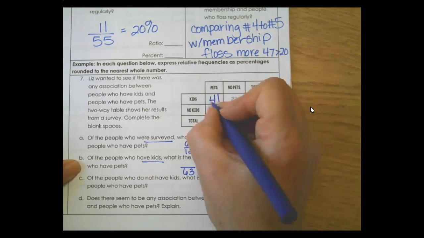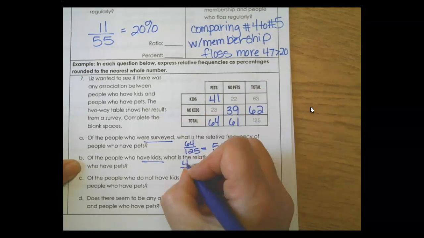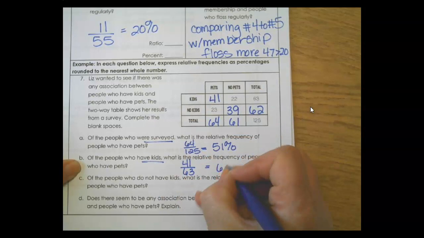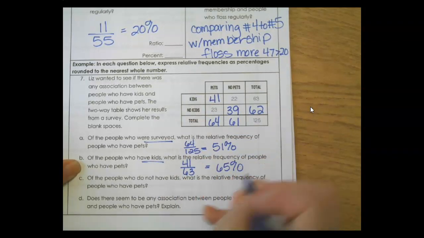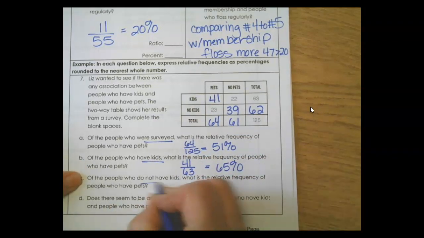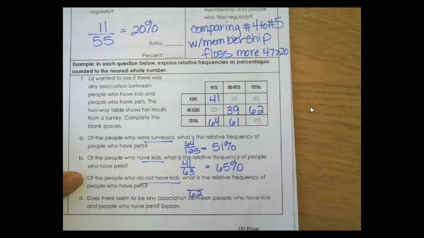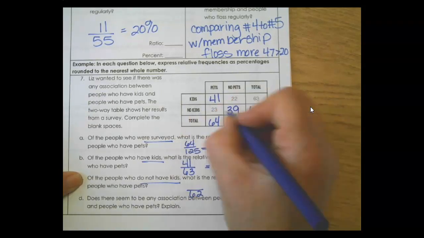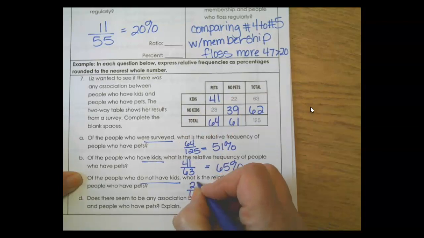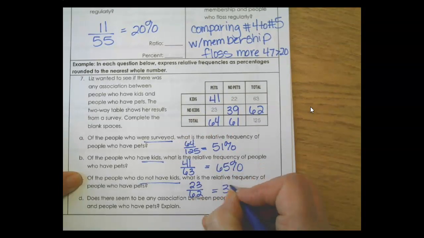So that would be the 41, that's 65%. Of the people who do not have kids, so that's no kids out of the total of 62, how many of them have pets? No kids, pets, 23. So that's 37%.